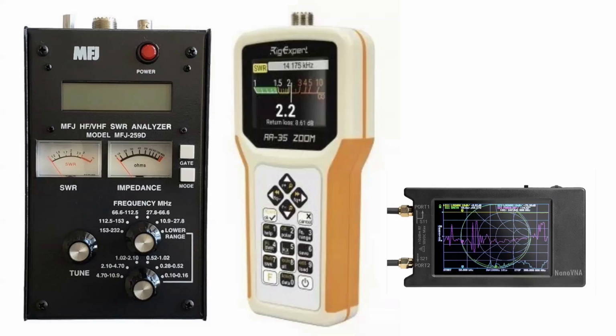Now, the little device on the far right came along, and it is a very capable device. I believe it's called a network vector analyzer, and it will measure SWR and do the sophisticated things like Smith charts and all kinds of things.